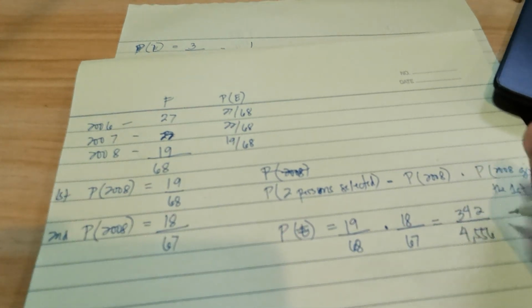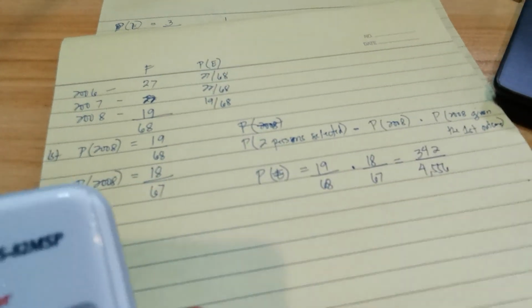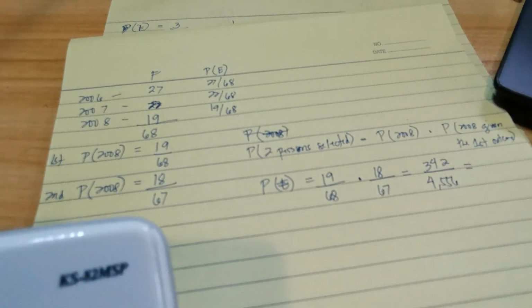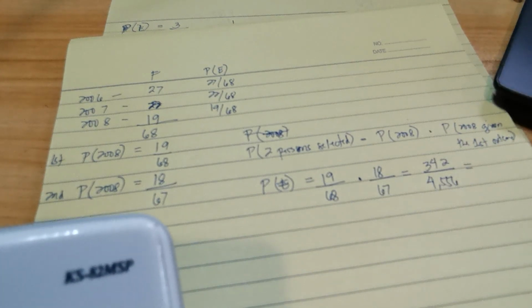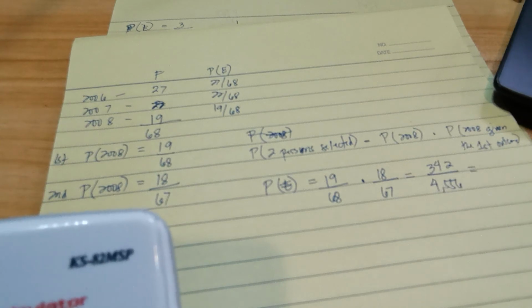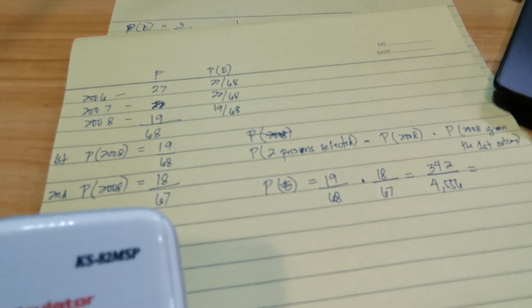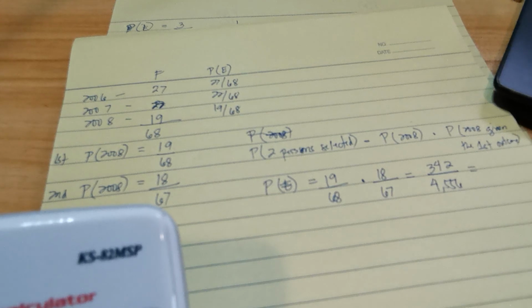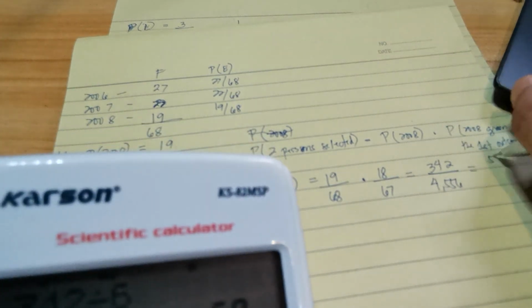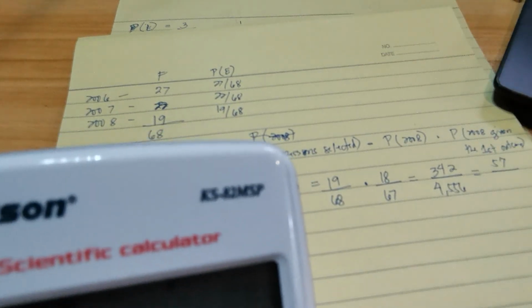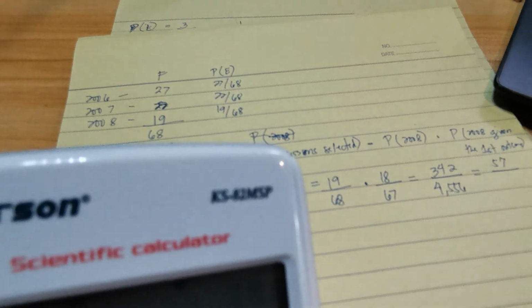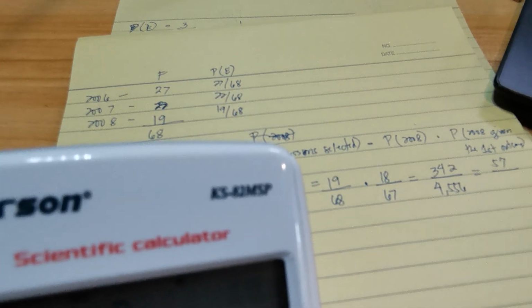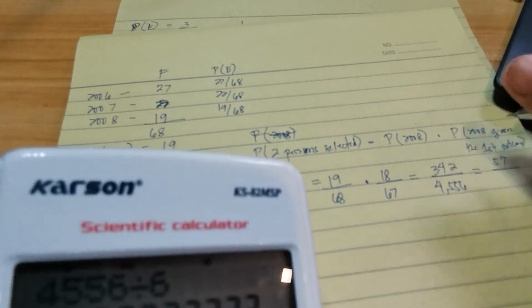4,556. Ayan. So, try natin siyang i-reduce by 4. 342 divided by 4. Pwede ba? Hindi pwede. How about 6? 342 divided by 6. Ayan. By 6. 57 over 4556 divided by 6. Pwede ba? Ay, hindi rin pwede.